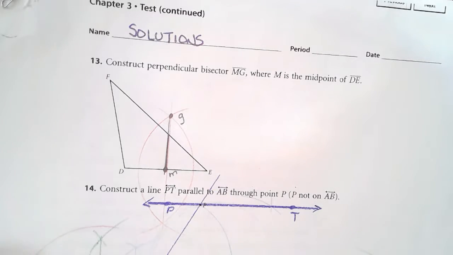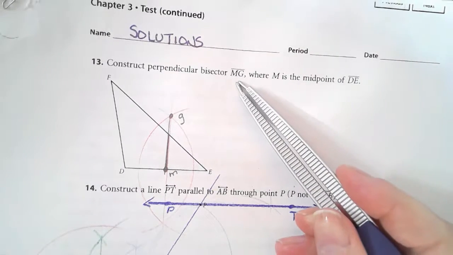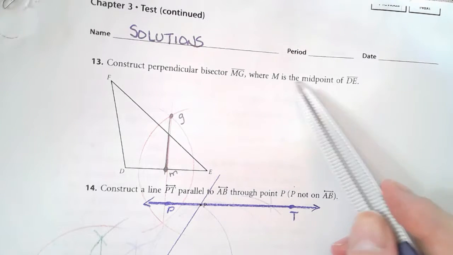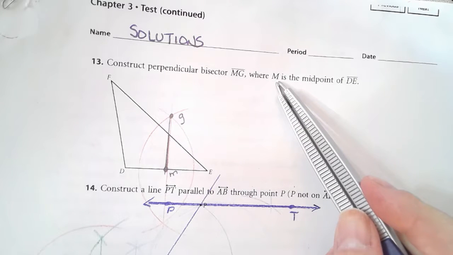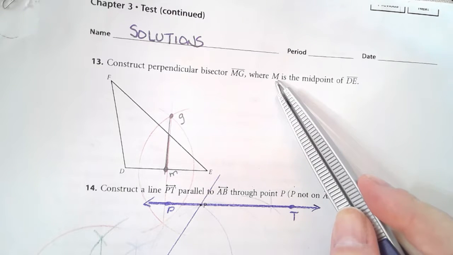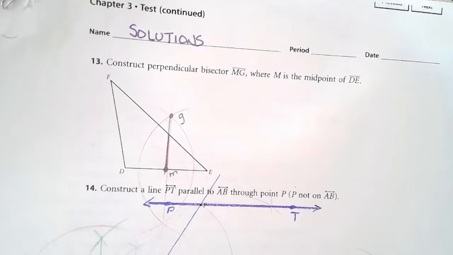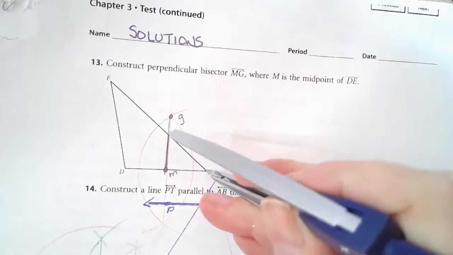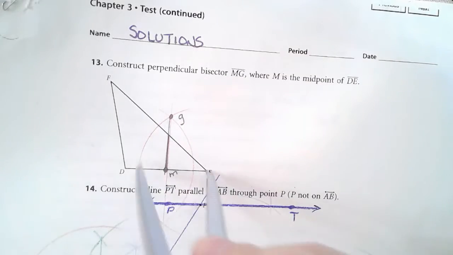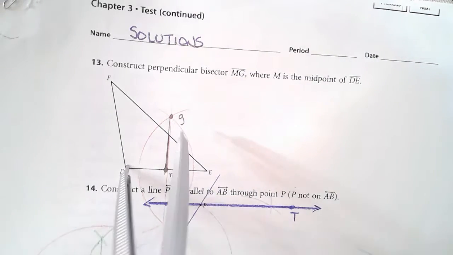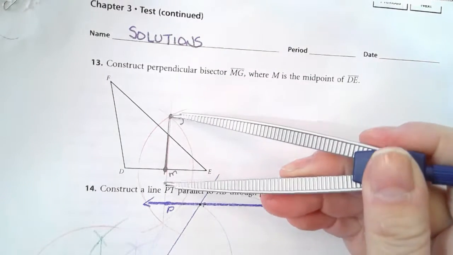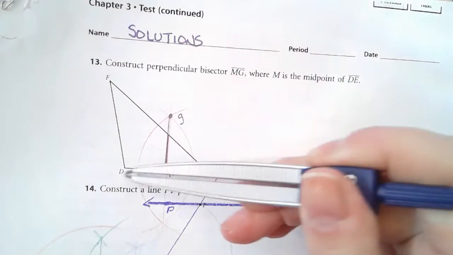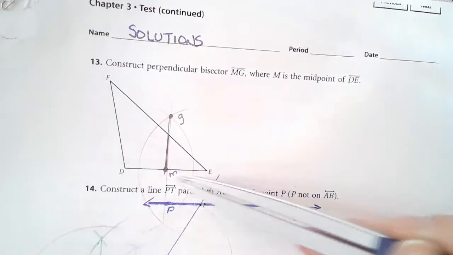For number 13, you were to have constructed a perpendicular bisector segment MG, with M being the midpoint of DE. So your first step would have been to find point M, and you would have done that by setting your compass to an arc and taking both arcs. When you connect the intersections, then you have point M and also have the perpendicular line to segment DE.